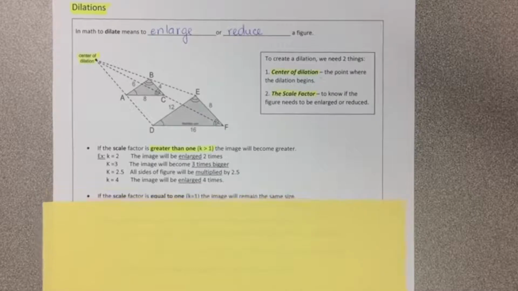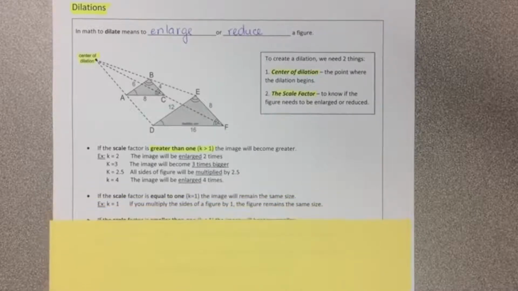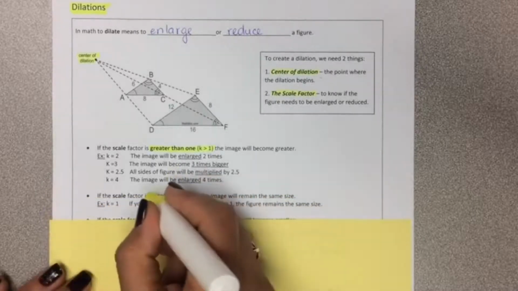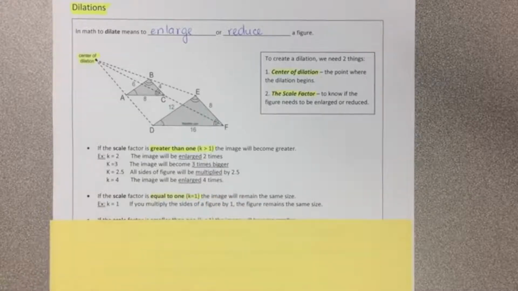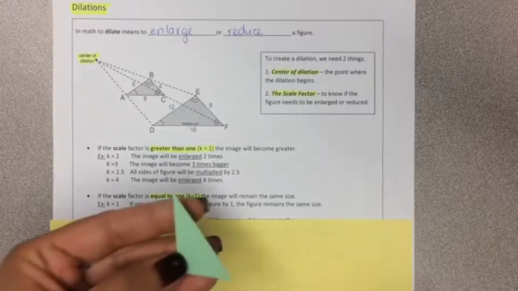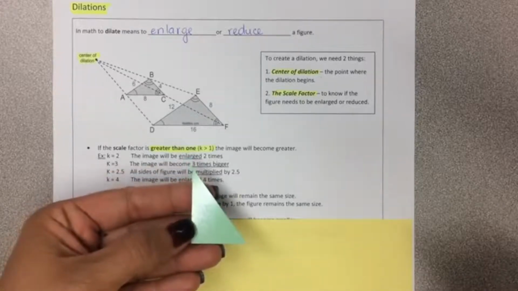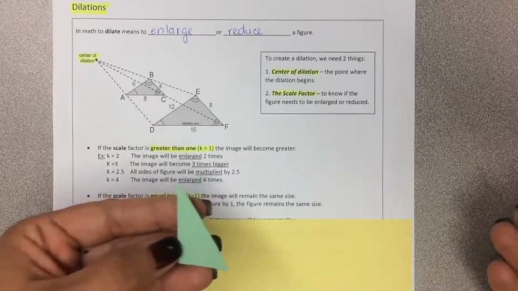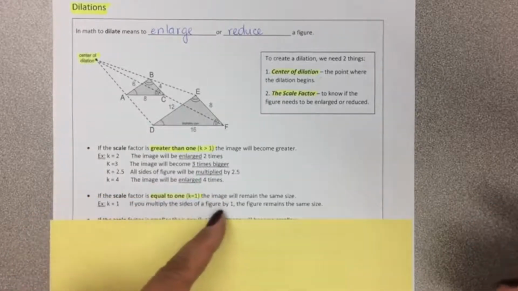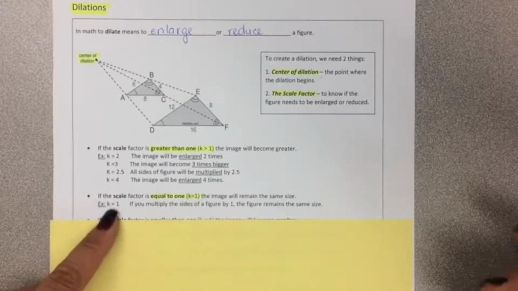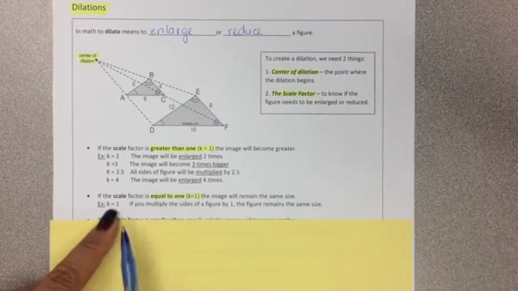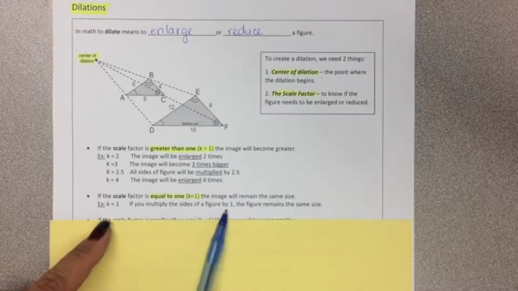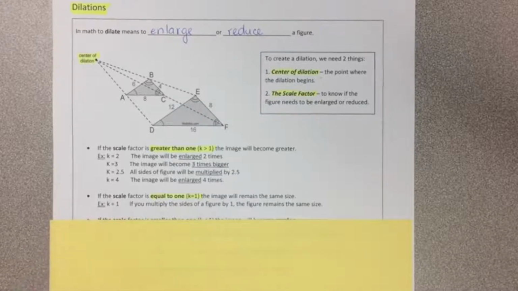What if we multiply the sides of the figure by 1? Any number multiplied by 1 is the same thing. So the multiplicative identity says that if I multiply the sides of my triangle by 1, the figure remains the same. Anything times 1 is the same thing. So the scale factor 1 means that the image remains the same. And as an explanation, you can say if you multiply the sides of a figure by 1, the figure remains the same size.